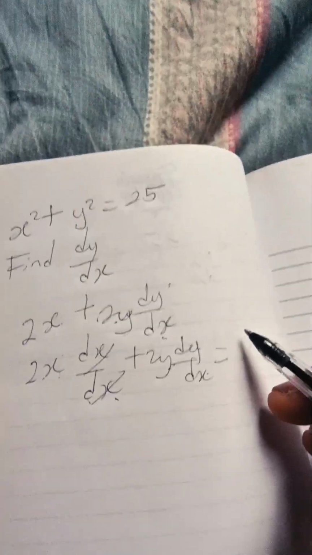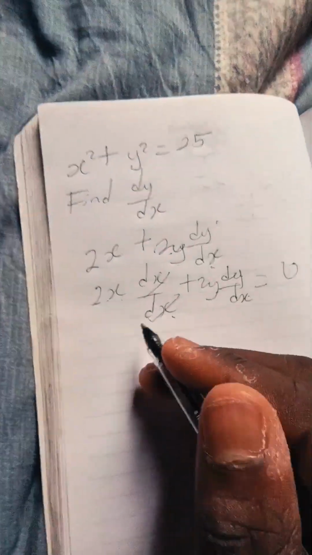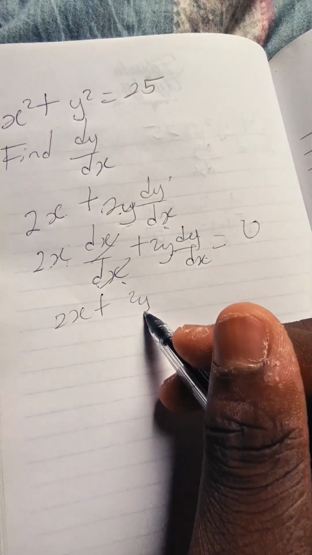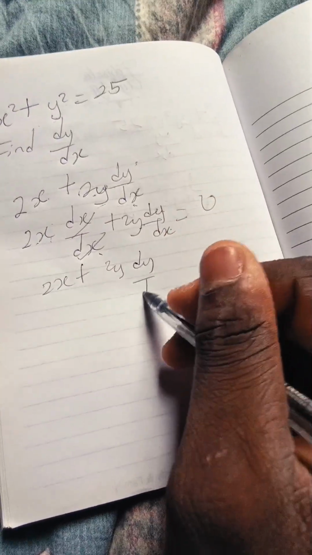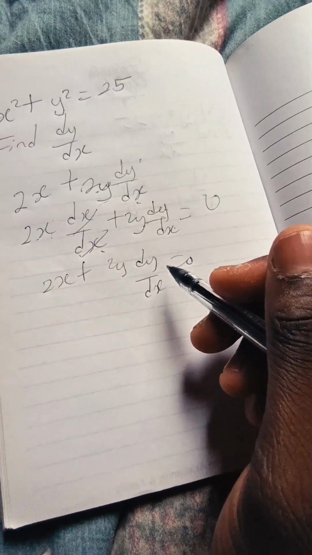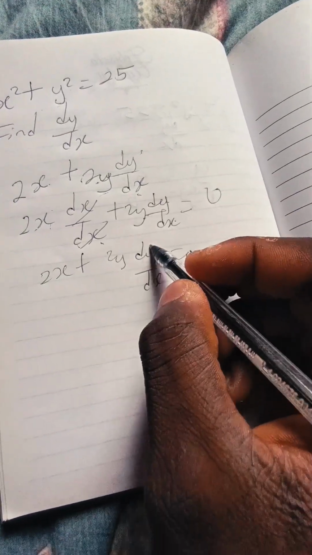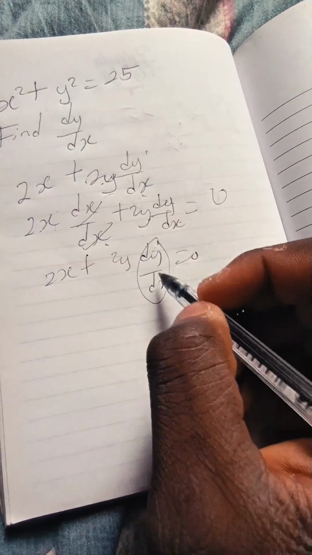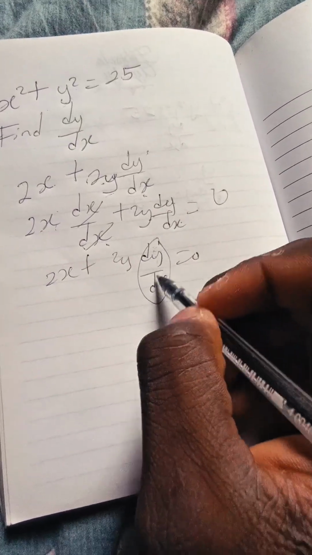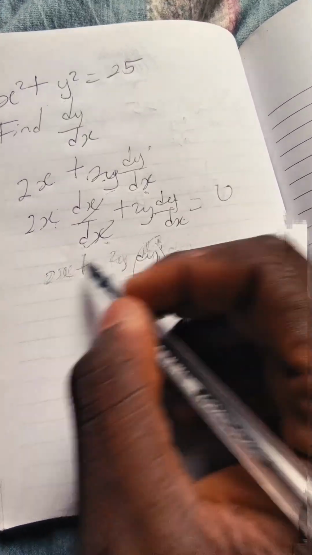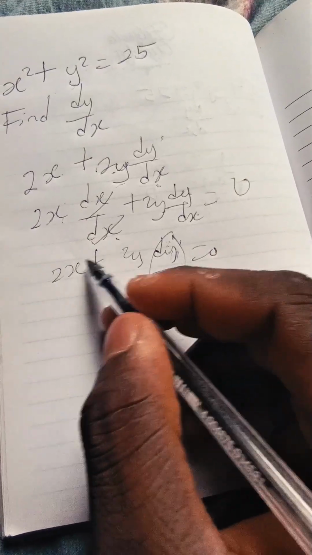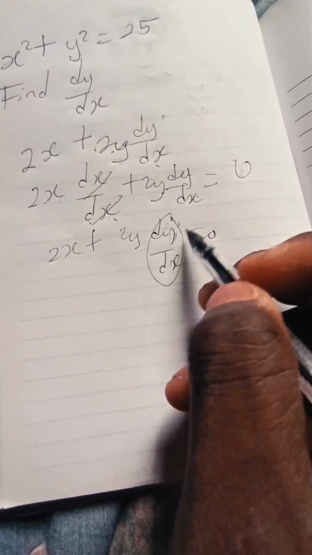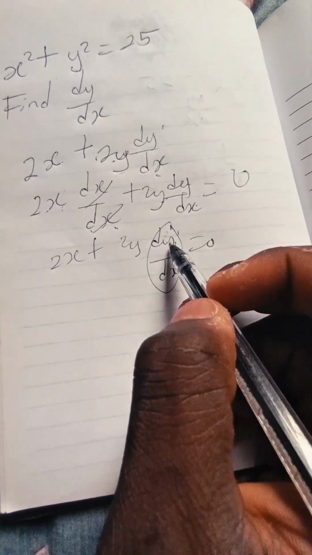And the derivative of any constant is 0. So our answer is just going to be 2x plus 2y dy by dx is equal to 0. But this is not the final answer, forgive me. We have to factor out dy by dx. Remember, we're looking for the expression for dy by dx. This is not an expression for dy by dx. It's like a complex function that has dy by dx inside. So we have to solve for dy by dx.